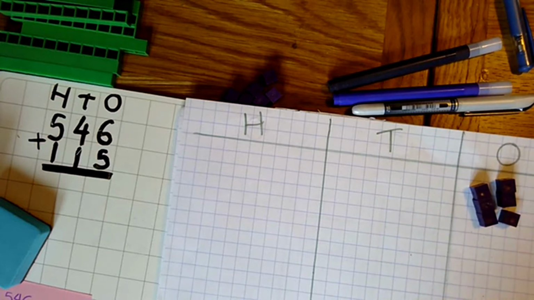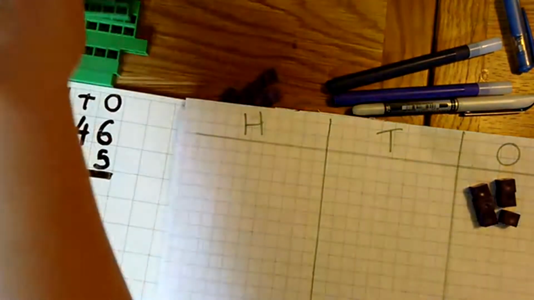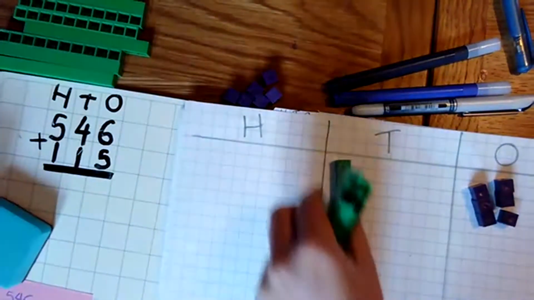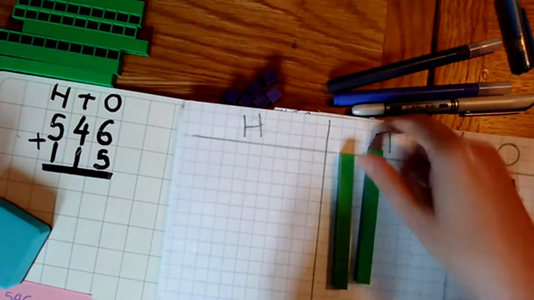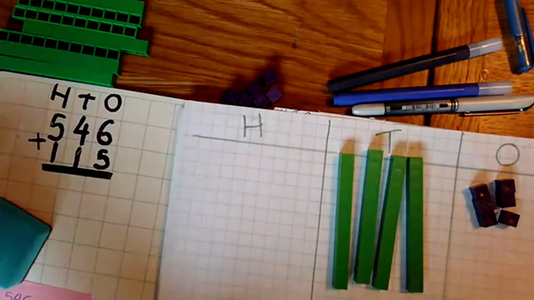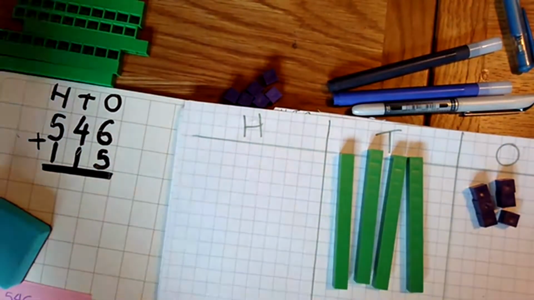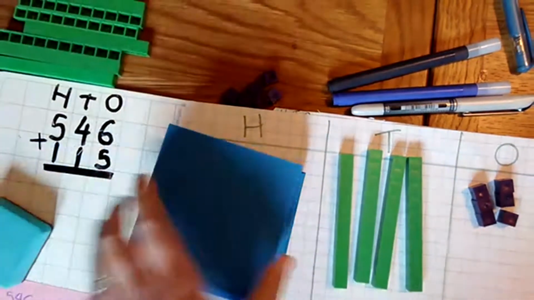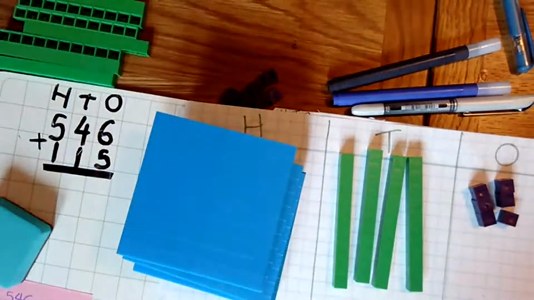Right, how many tens? I have 4 tens. 1, 2, 3, 4. How many hundreds? I have 5 hundreds. 1, 2, 3, 4, 5 hundreds. I put 546 into my place value chart.